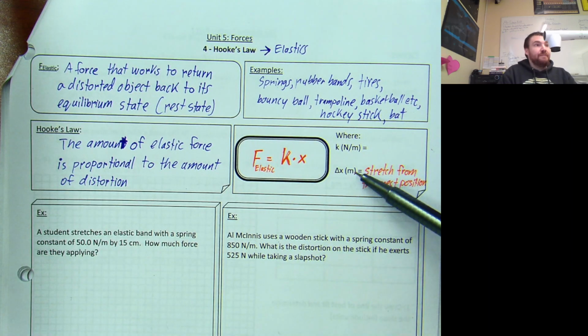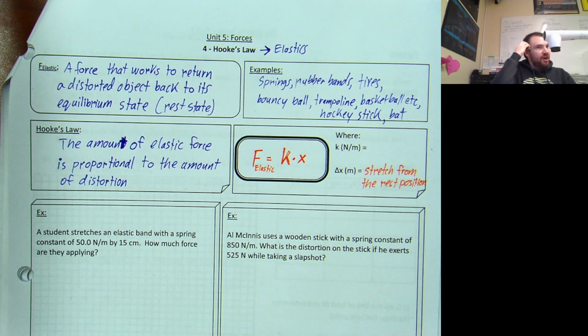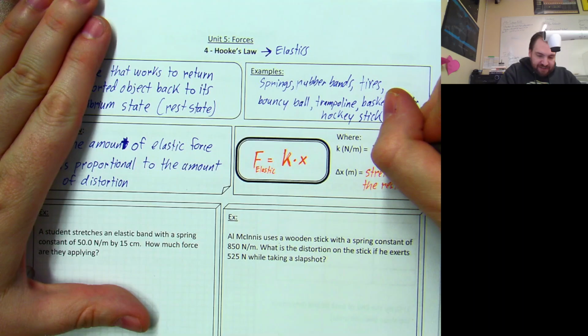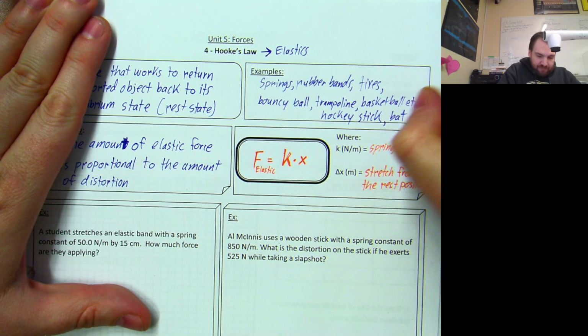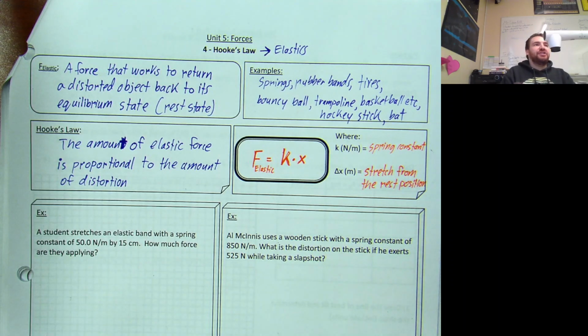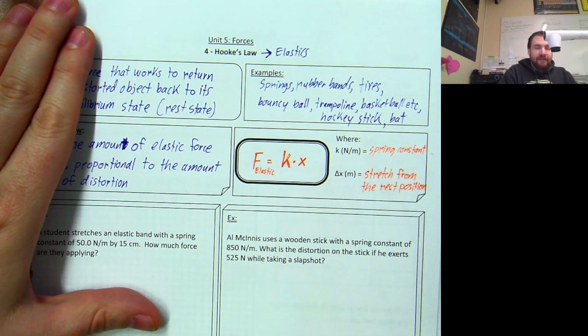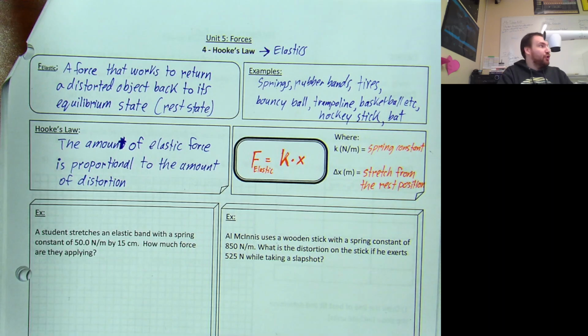And it's going to be measured in meters because all distances in physics are measured in meters. And K is what we call a spring constant. Everything that is springy will have its own spring constant. And with this value K, like with coefficient of friction, the larger the coefficient, the more friction.